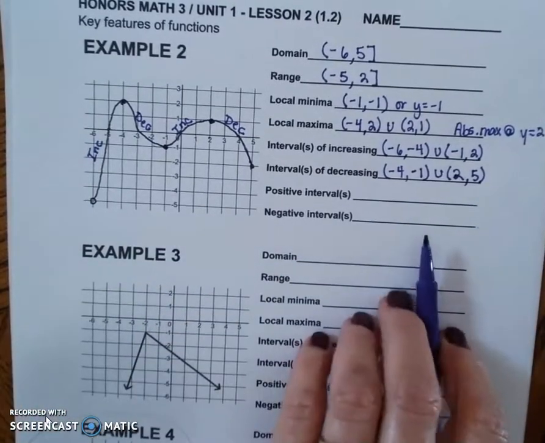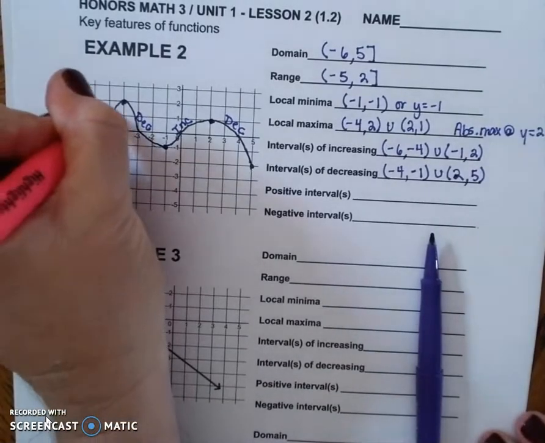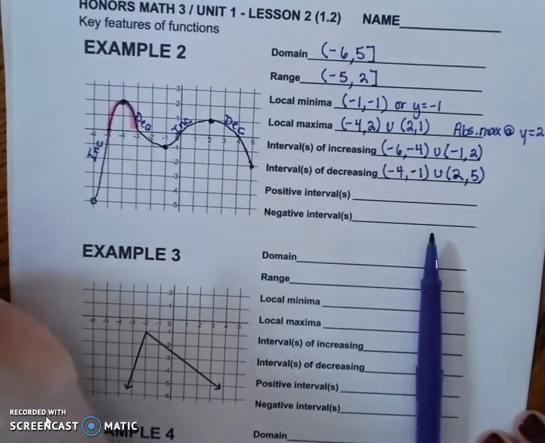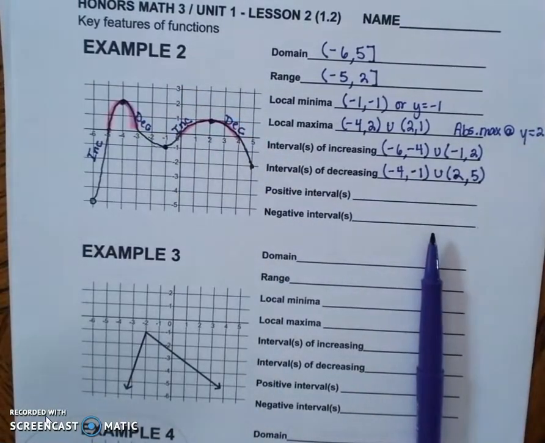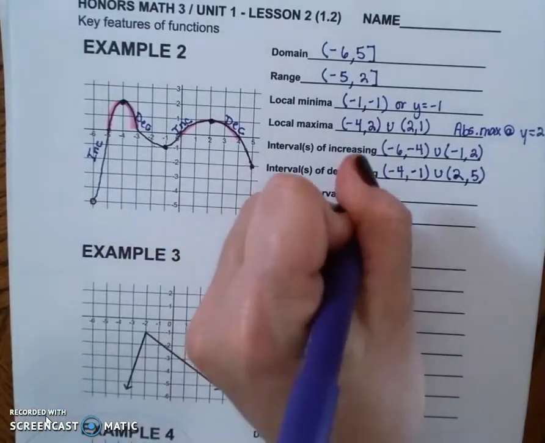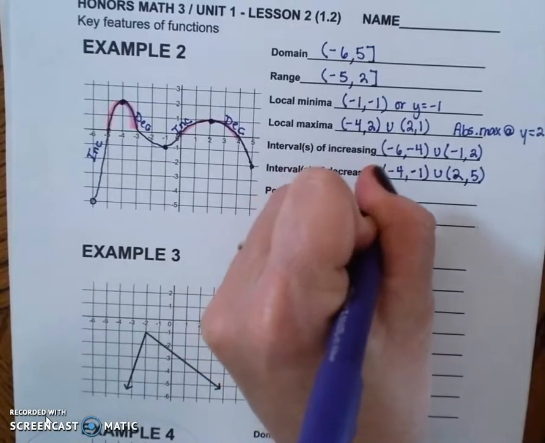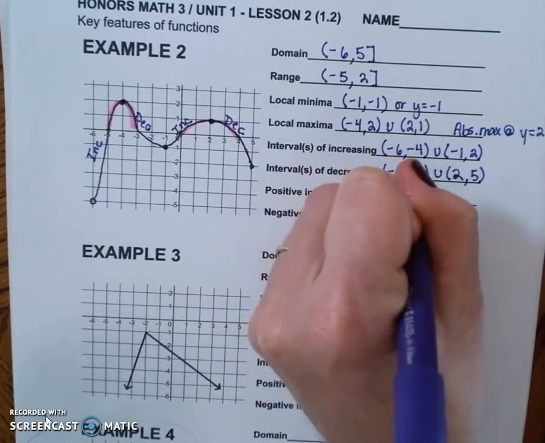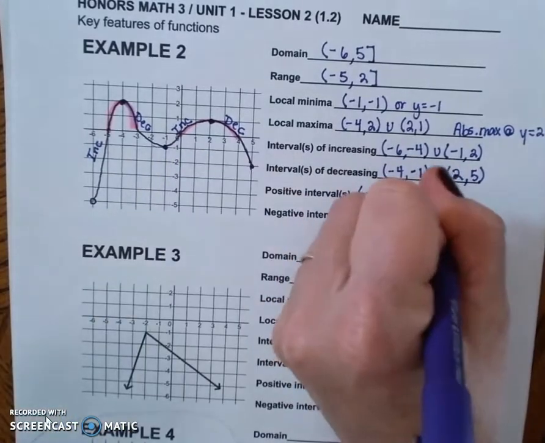So positive again means where is it above the x-axis, so I'll highlight that for you again. So we're above the x-axis here, we're above the x-axis there. Again, you're only using x values, so from -5 to -3, or from 0 to 4.